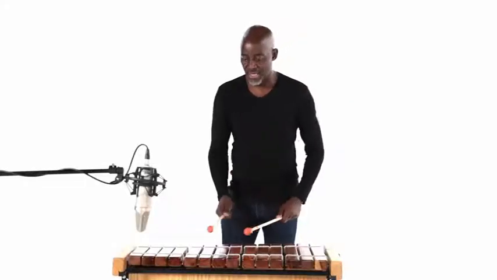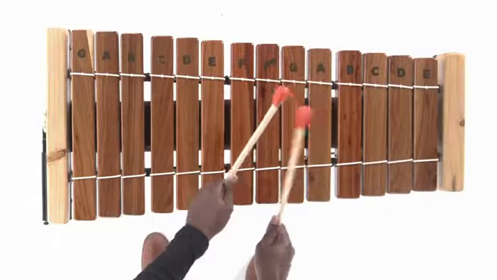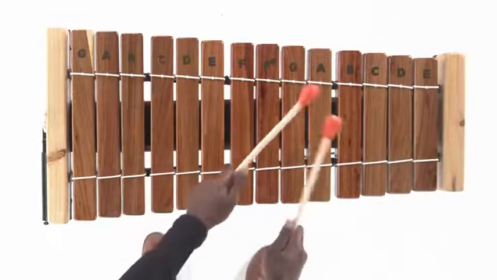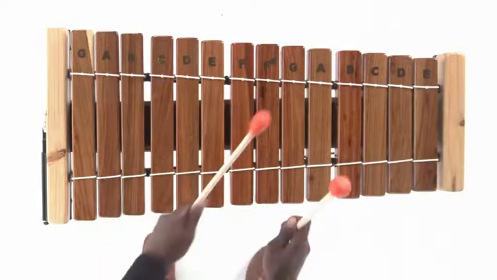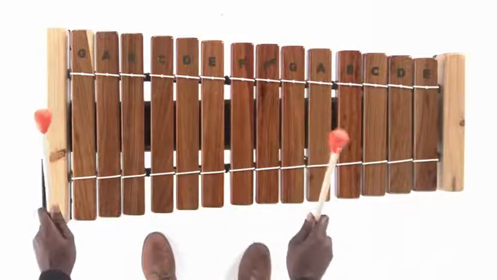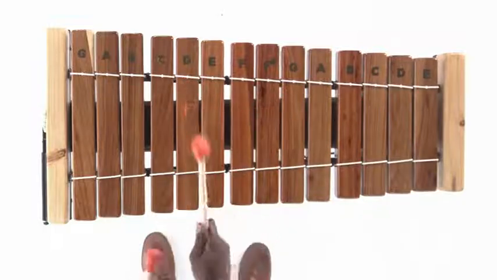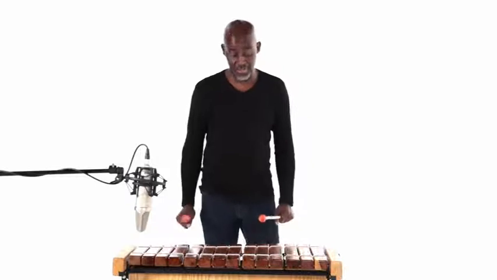And then the last part. G, G, G, G, G, G, E, F, E, D, C. G, G, G, G, G, G, E, F, E, D, C. And then G, G, G, G, G, G. All right, so that is the third part.